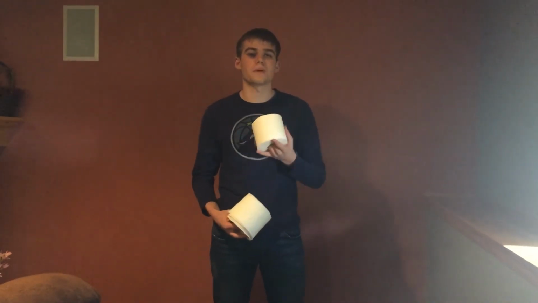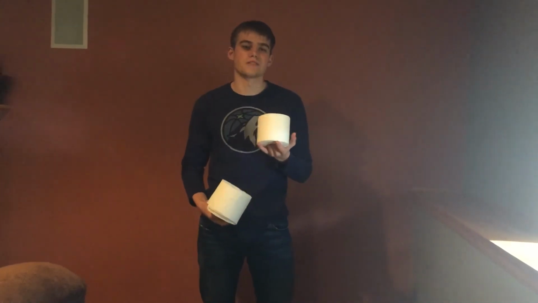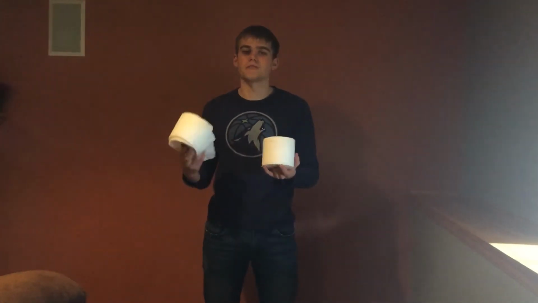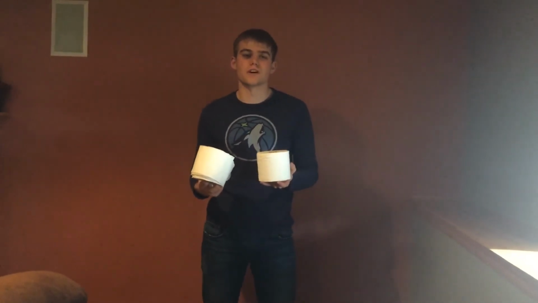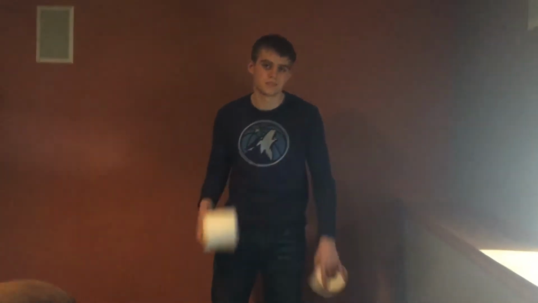Our task is to find the height at which we can drop a toilet paper roll in free fall so that it hits the ground at the same time as a toilet paper roll that is unraveling from a height of 2 meters. The laws we will be using in this derivation are conservation of energy and kinematics.